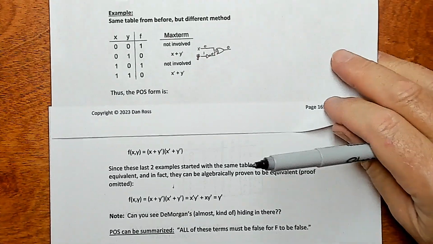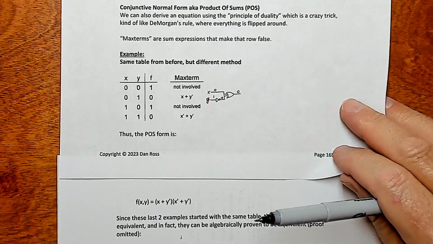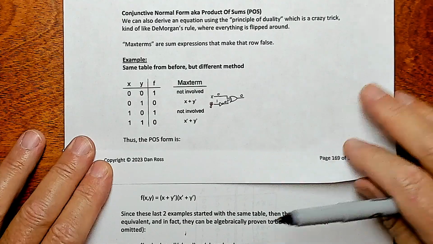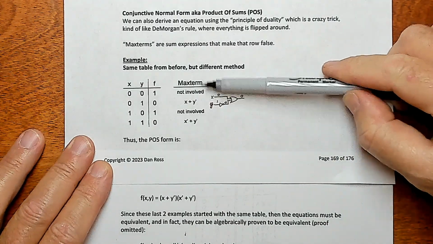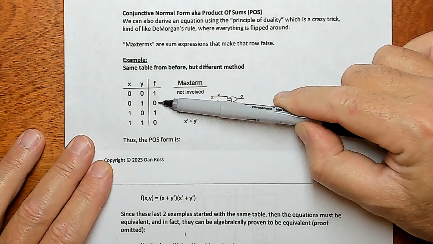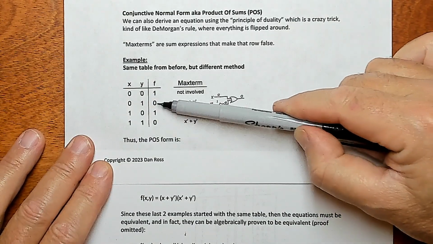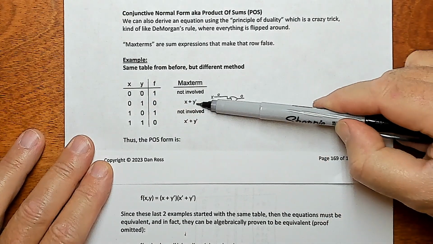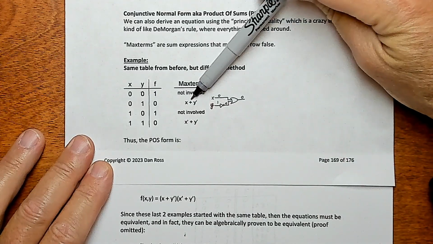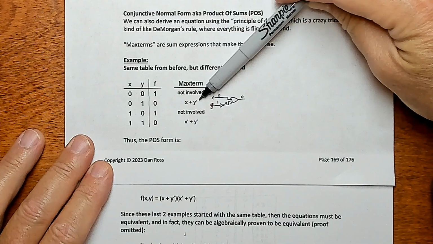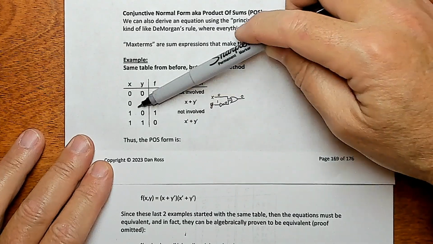Sorry, I can arrange this stuff here. What do we got? Conjunctive normal. Hey, there it is. So we're looking for zeros. There's a 0 on the output column, the F column. When we have a 0, we want a maxterm. The maxterms are the ORs of both of the inputs, and the knots show up when there's ones on the input.